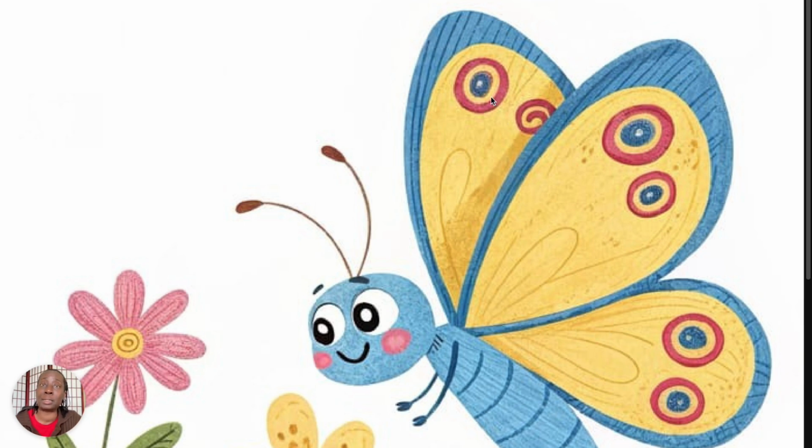And the wings of the butterfly have designs on them. The designs are circles, round circles. The outer circle is red. The color is red. The inner circle is yellow. This is yellow. And the inner circle after that is blue. And then the smallest circle is yellow.